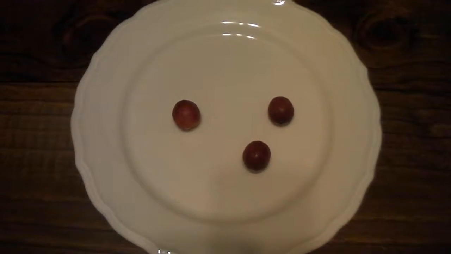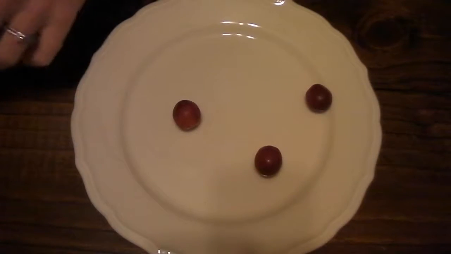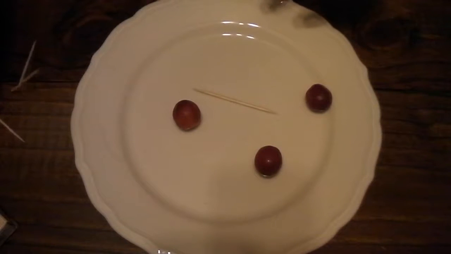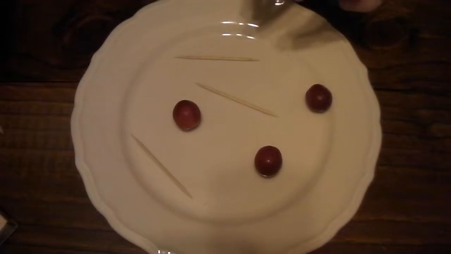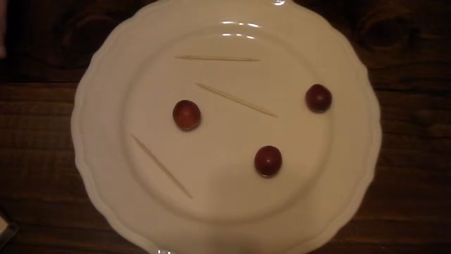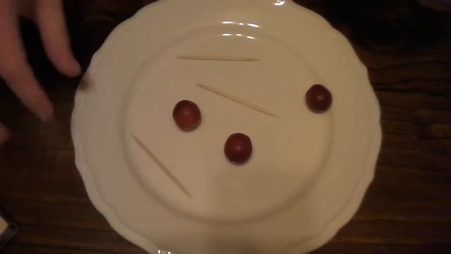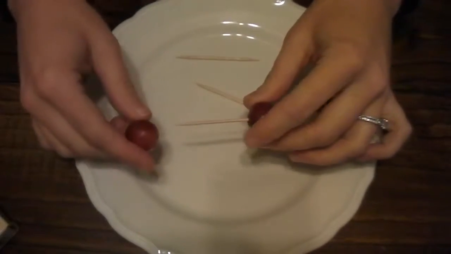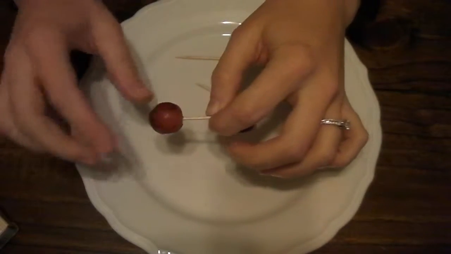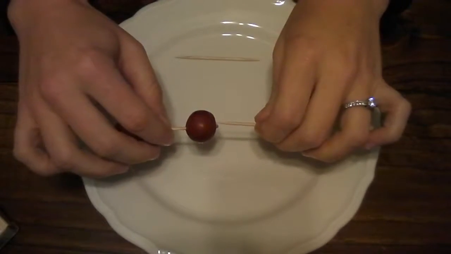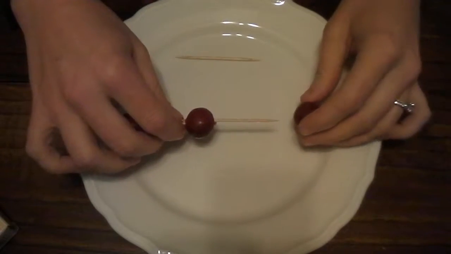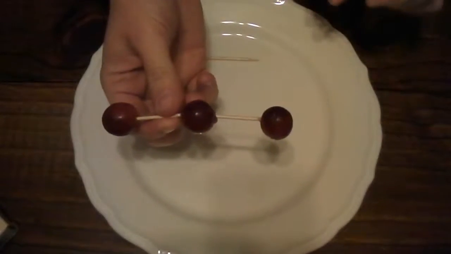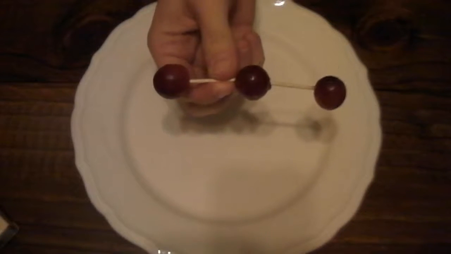I am going to use grapes to represent our atoms, and toothpicks to represent bonds and lone pairs. If you look, I have beryllium. I am going to use a toothpick to represent one of the bonds, and then I will slide fluorine on this end, and then use another toothpick to represent another bond, and slide fluorine on like this. Now, as you can see, this is the shape.